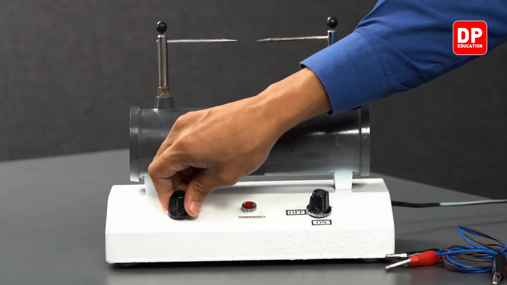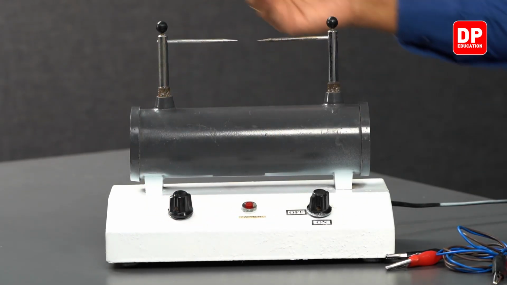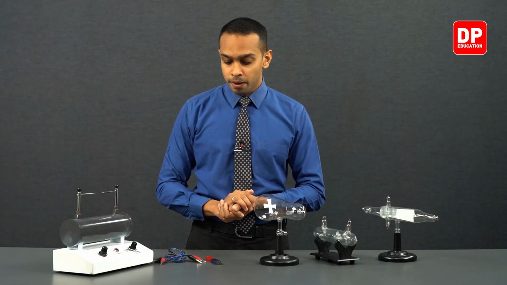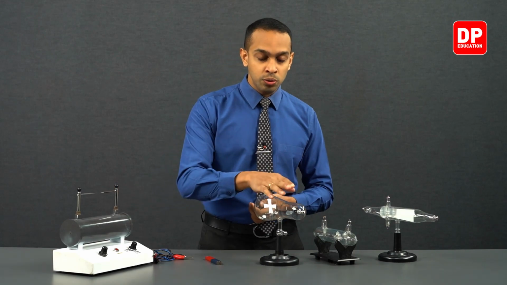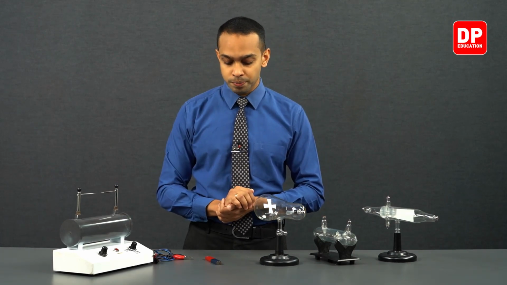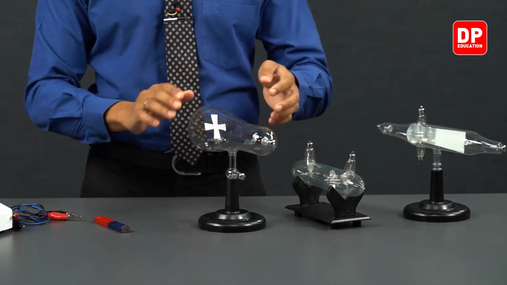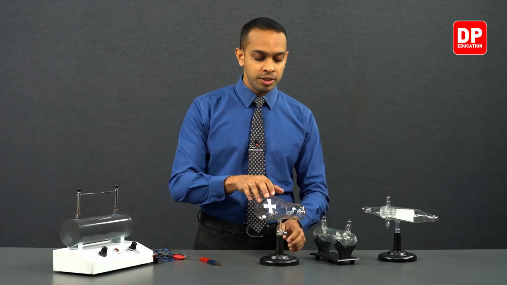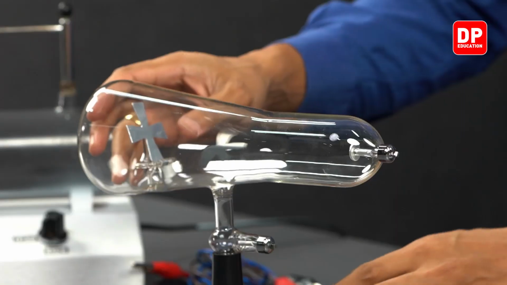There is another knob over here that will allow us to invert the potential difference between these two electrodes. We have wires to connect these electrodes to our cathode ray tube. We have a magnet. We will be using all of these cathode ray tubes. Each of these is a cathode ray tube.